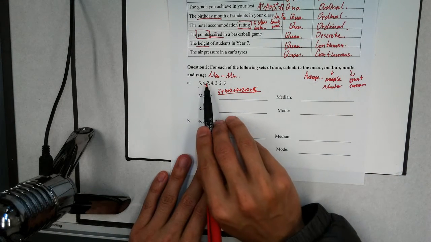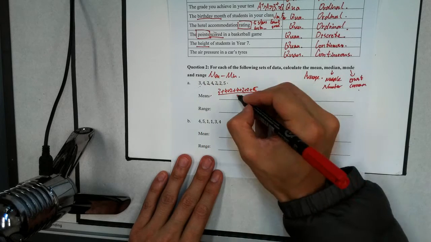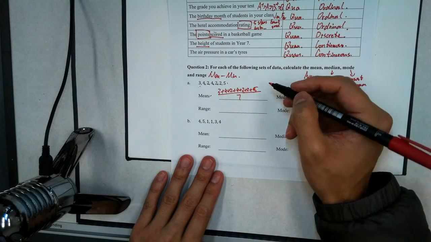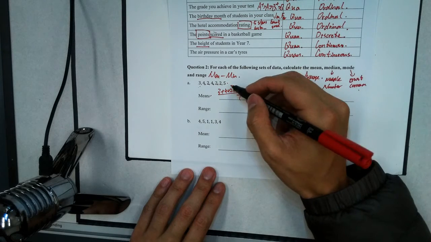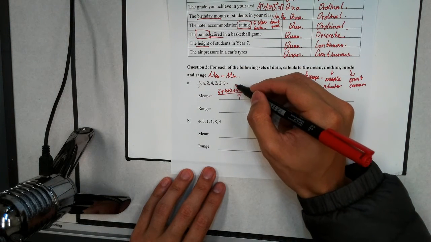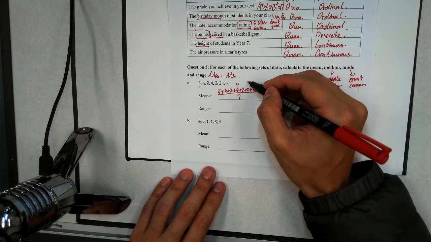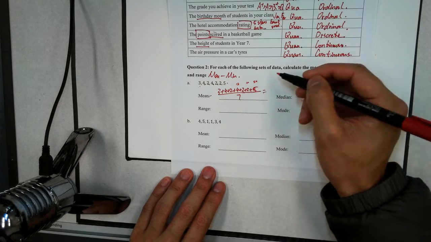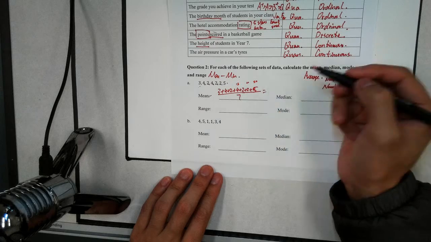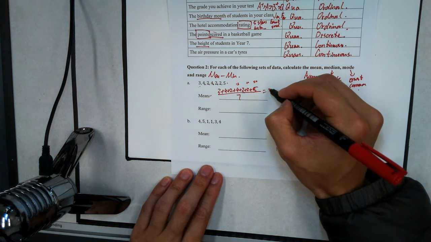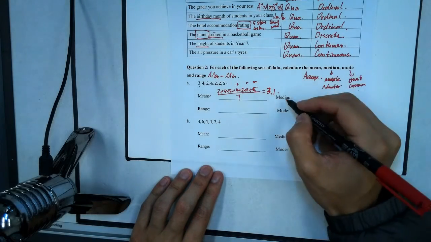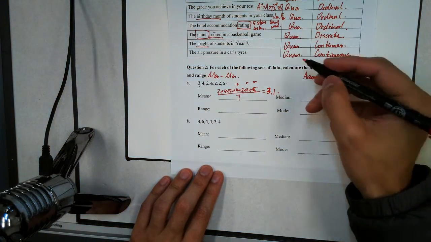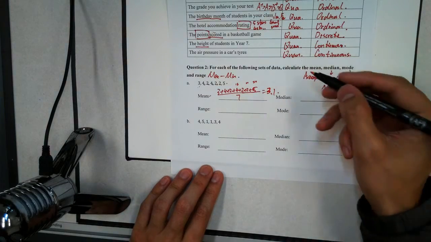So we have 1, 2, 3, 4, 5, 6, 7. There's 7 data there. So I will plus them up together and then I divide it. So 7, 9, 13, 17, 22. So 22 divided by 7 is about 3.1. Okay, that's enough.